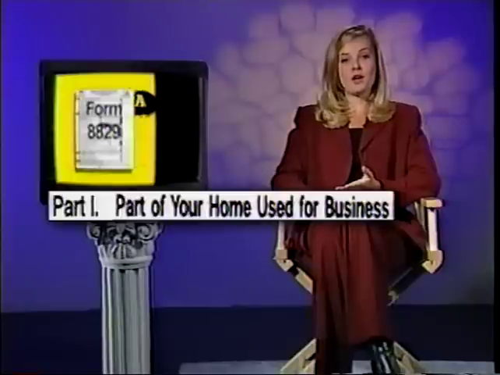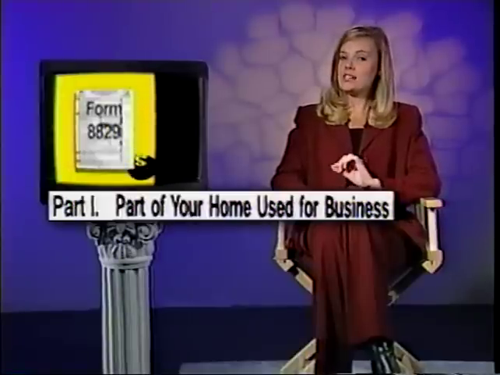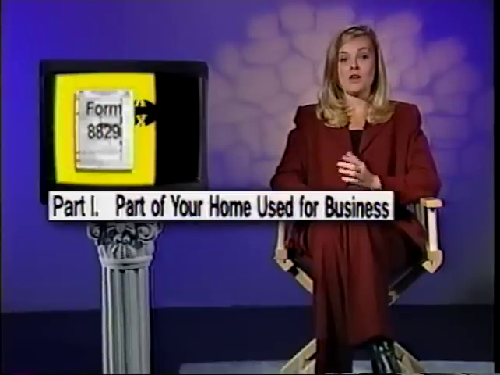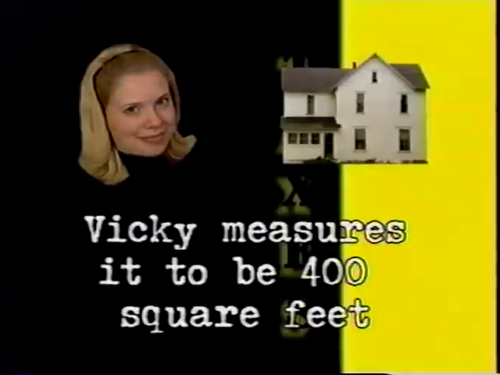We'll start with Part 1 of Form 8829, which establishes how much of the Hendersons' home Vicky uses for her business. Line 1 is the area in square feet that the business takes up in the Hendersons' house. Vicky measures it to be 400 square feet. So we put 400 in line 1. The total area of the Hendersons' house is 2,000 square feet. This goes in box 2.